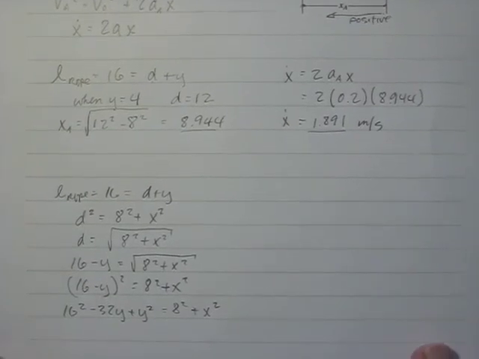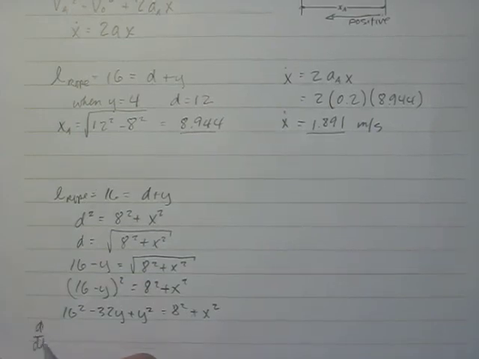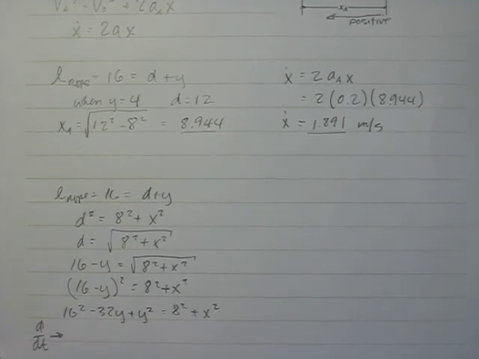Now I have a relationship here defining positions of y, and to get these into times, we take the first derivative, just like we've done before. We can take the first derivative with respect to time, so dy dt. We do d dt of both sides of the equation. Whatever you do to one side of the equation, you have to do to the other side. So I'll put d dt right here, and I'm gonna just put a little arrow here to signify this is now the derivative with respect to time.